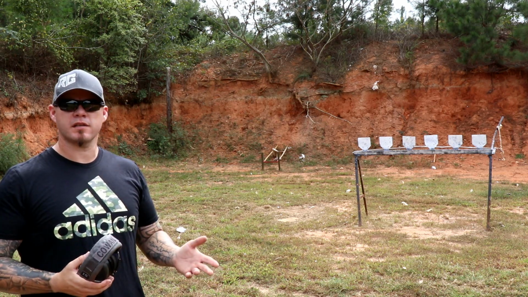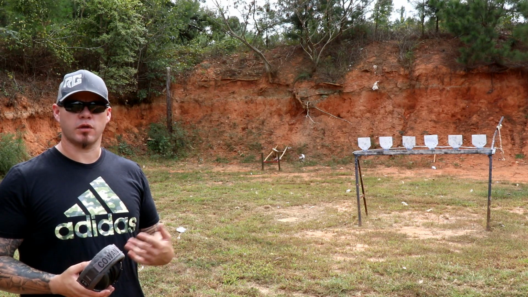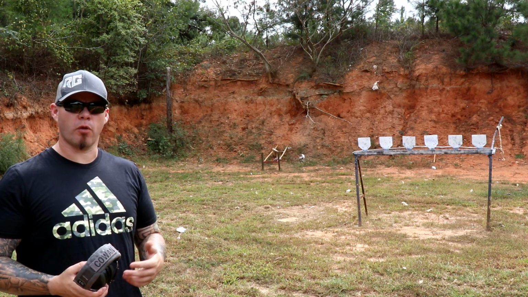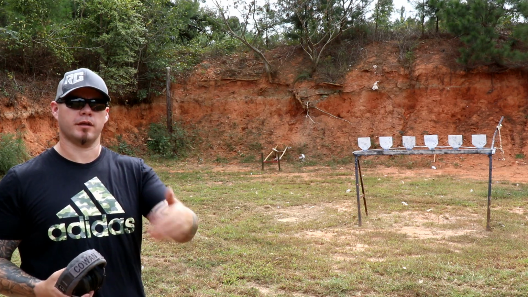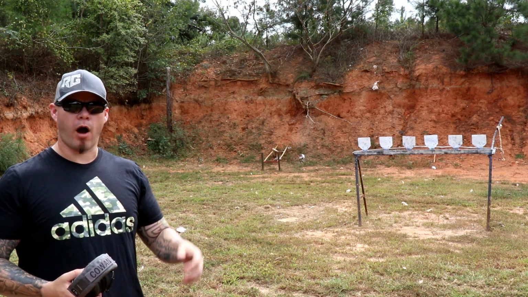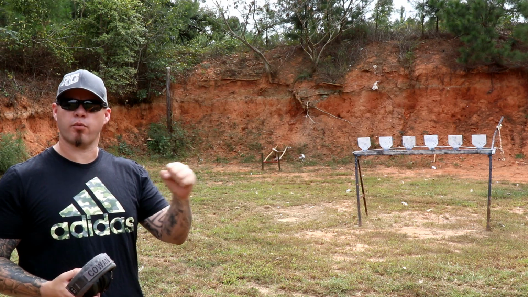So the speed is going to be relative to the distance at which I'm shooting the plates. I'm not going to push the envelope until I've developed a solid technique of being able to move from plate to plate to plate to plate to plate, so on and so forth, while maintaining roughly a desired point of aim, point of impact.